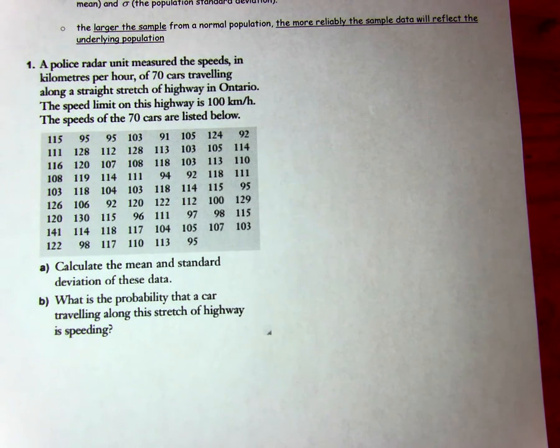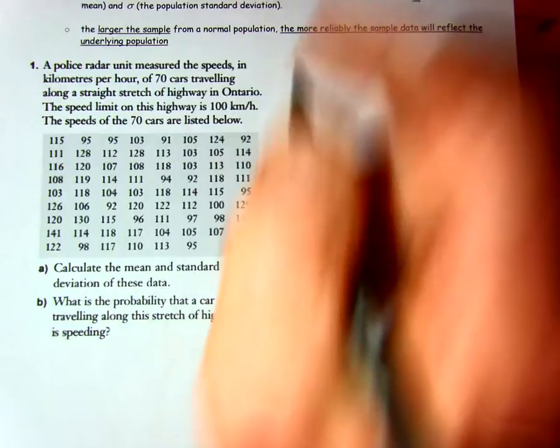So, to answer this question, there's a couple of steps. So I'm going to write the steps here.